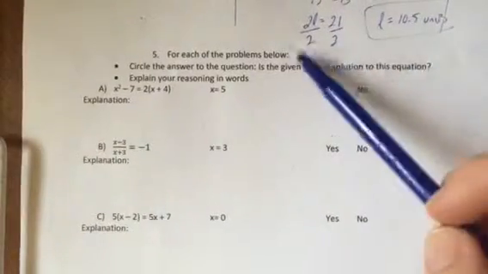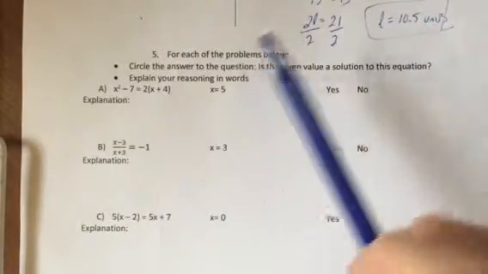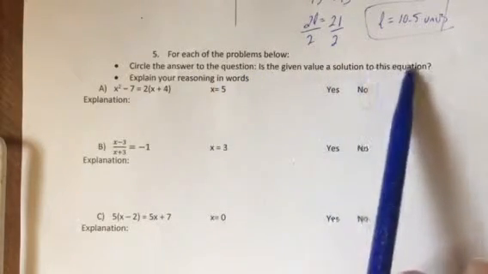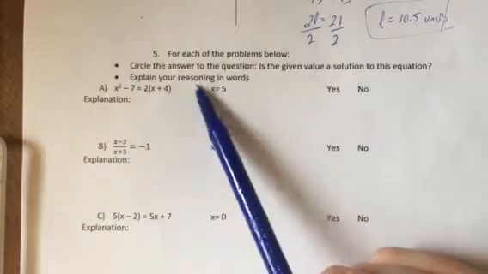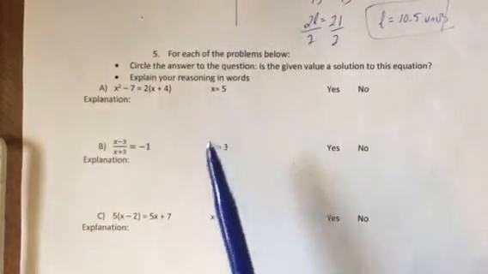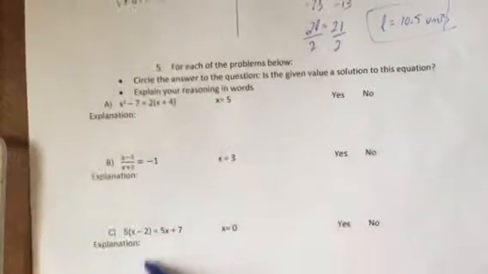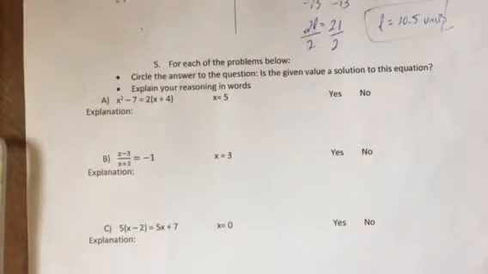Number 5, this has 2 instructions. For each of the problems below, circle the answer to the question. Is the given value a solution to this equation? And then explain your reasoning in words. So there's a couple ways we could go about this. We could solve the equation and see what the solutions are.